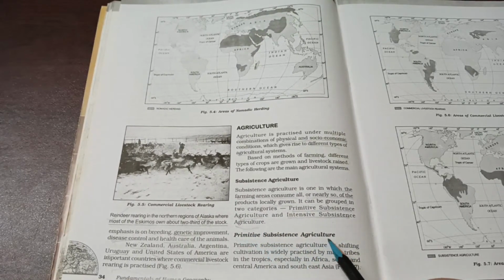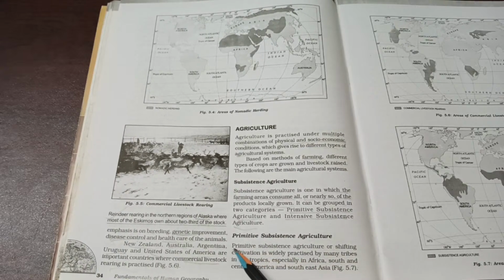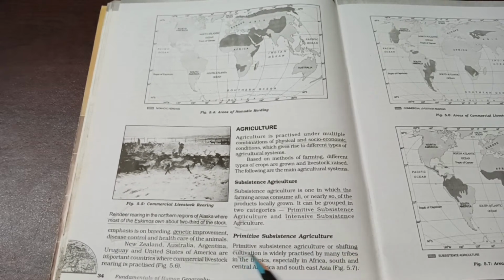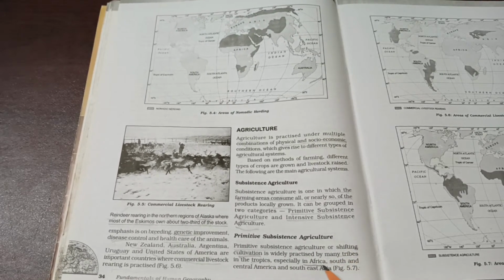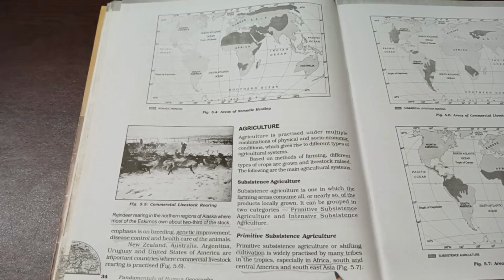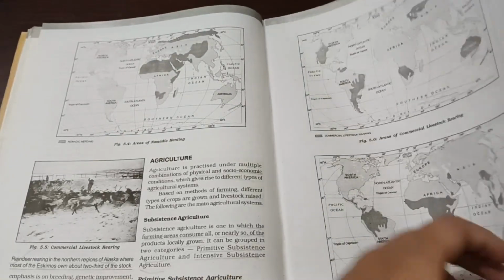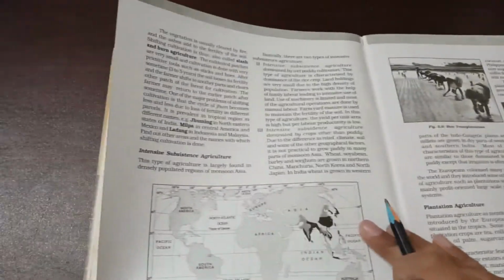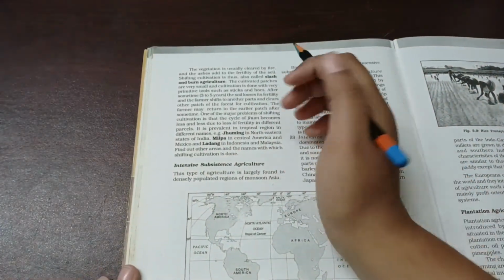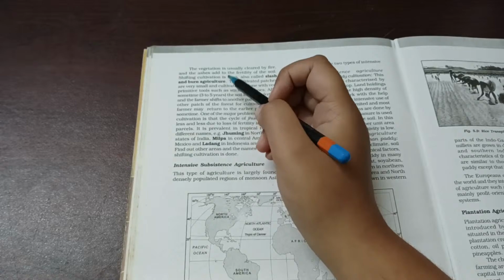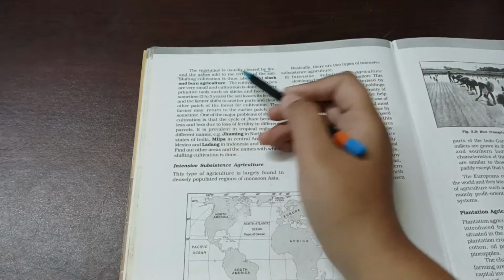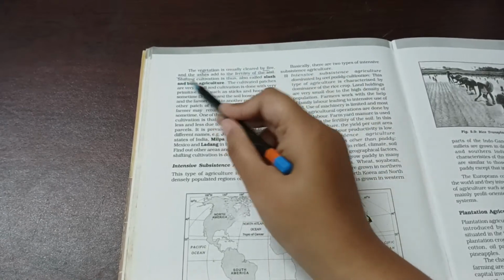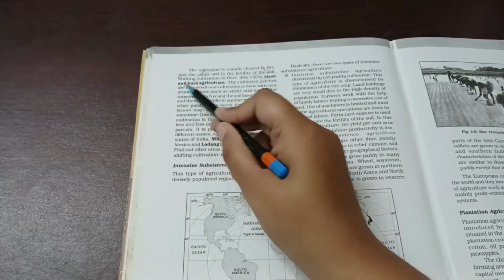Primitive subsistence agriculture. Primitive subsistence agriculture or shifting cultivation is widely practiced by many tribes in the tropics, especially in Africa, South and Central America, and Southeast Asia. The vegetation is usually cleared by fire and the ashes add to the fertility of the soil. Shifting cultivation is thus also called slash and burn agriculture.